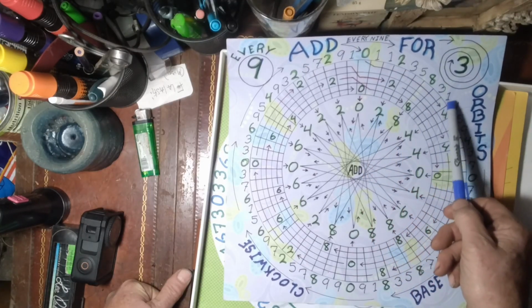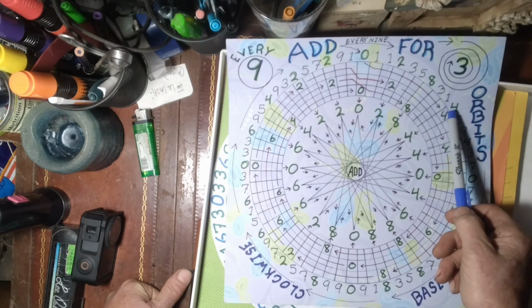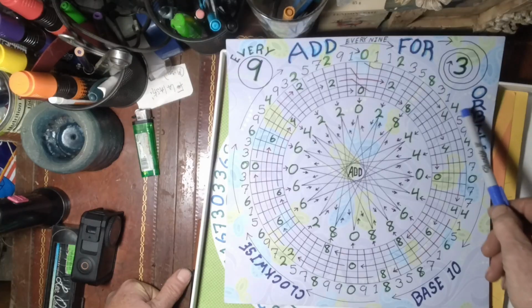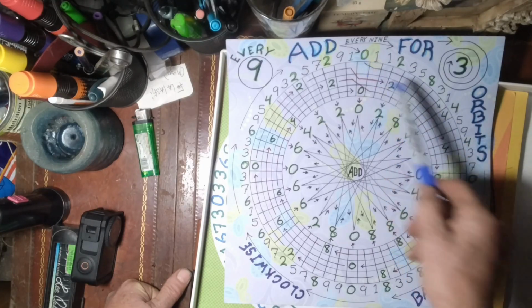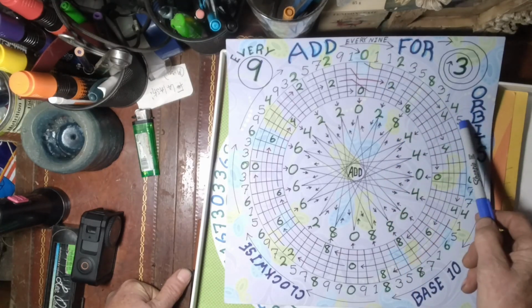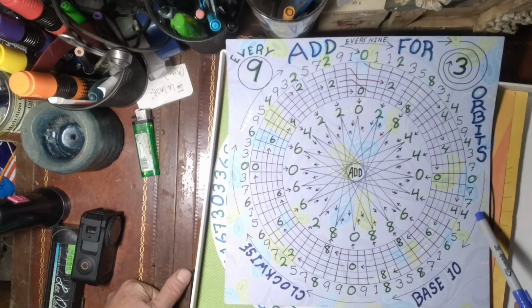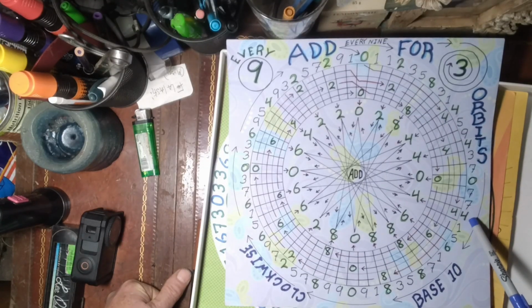We've landed on the 4 now. But somehow we're not going to hit those 2 until two more trips around. So 0 plus 4 is going to be 4. 1, 2, 3, 4, 5, 6, 7, 8, 9. And there it is. There's the 4.